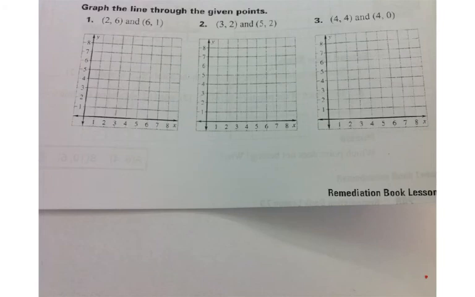points. So basically, they're kind of saying that it is a function. So we start with 2. So we go over 1, 2. And we go up 6, so we go up to the 6 and plot that point. And then we go over 6 and up 1. So we have our 2 points plotted, and then I'm going to graph a line through this.